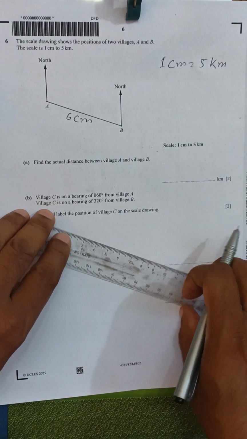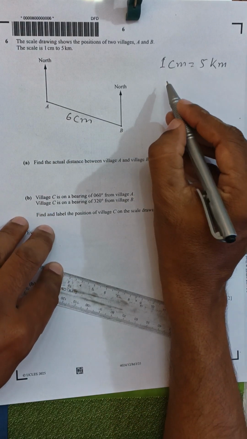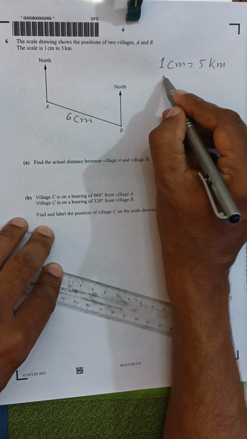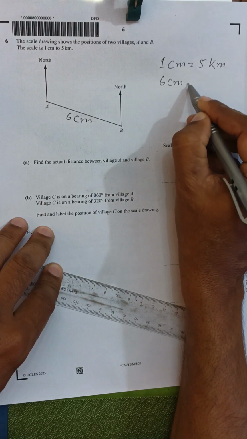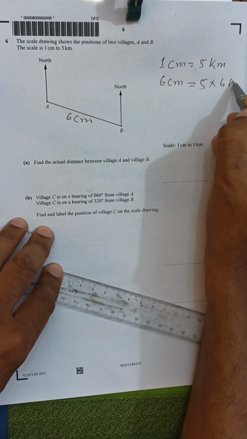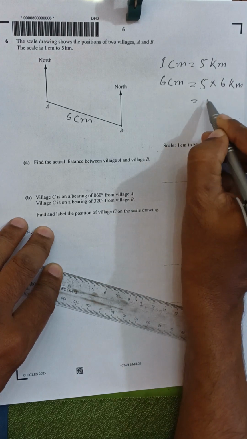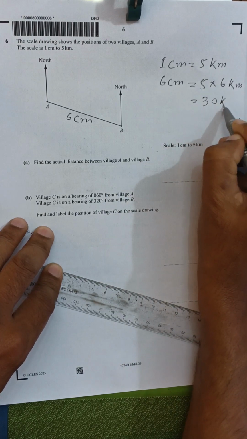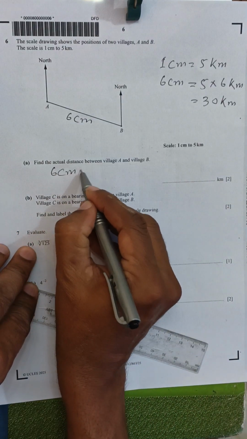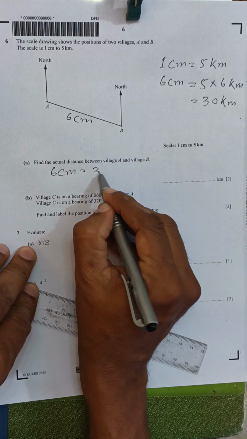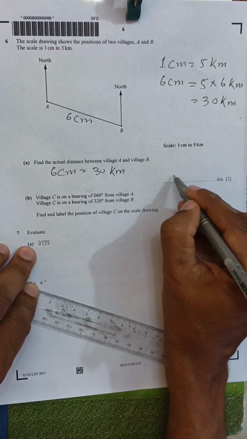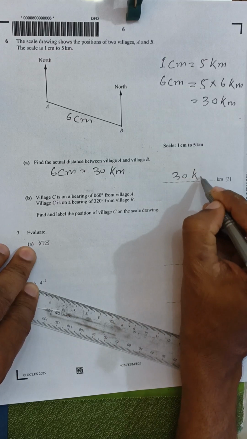So in kilometer what will be? So 1 centimeter equal to 5 kilometer, so 6 cm equal to 5 multiplied by 6 km. 5 sixes are 30 km. So 6 cm equal to 30 km.